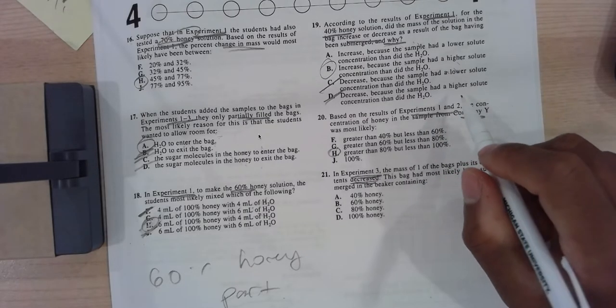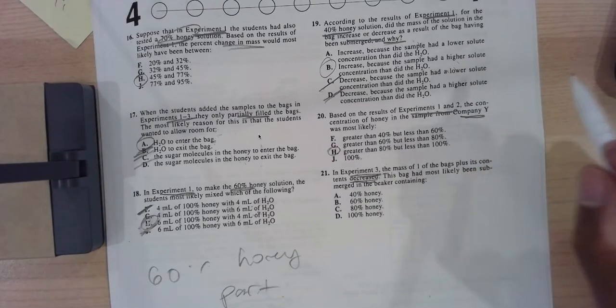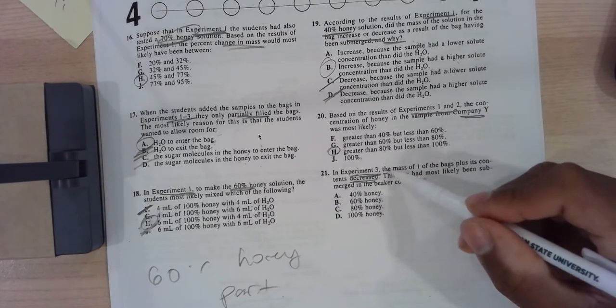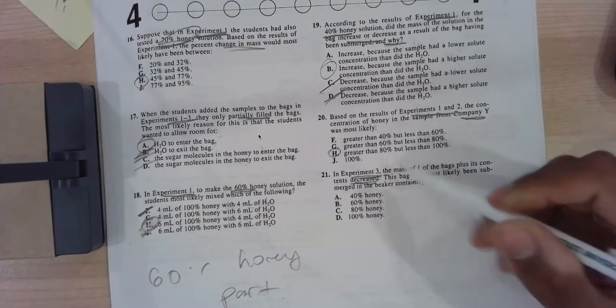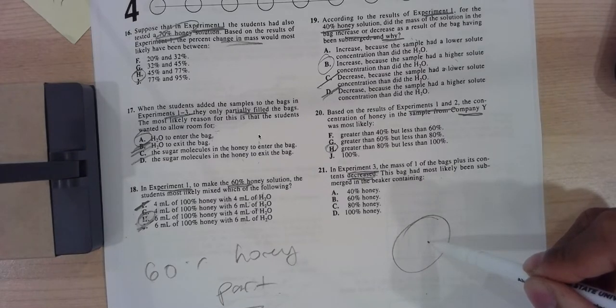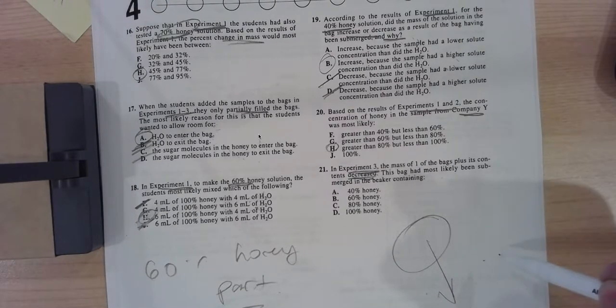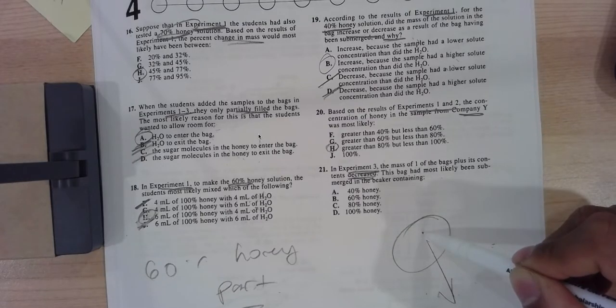How'd you get C? All right, we don't guess though. Let's think this through. So the mass decreased, right? Yeah. So let's use osmosis. If we have a bag right here, when is it ever going to decrease? Which way should the water go out if it's decreasing? If the mass is decreasing, the water should go out, right? When does water go out? When there's more solutes out here or more solutes in here? In here. Water goes out? Are you sure?